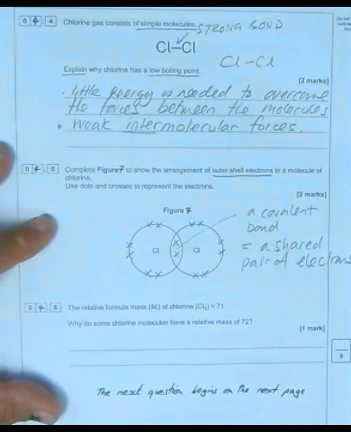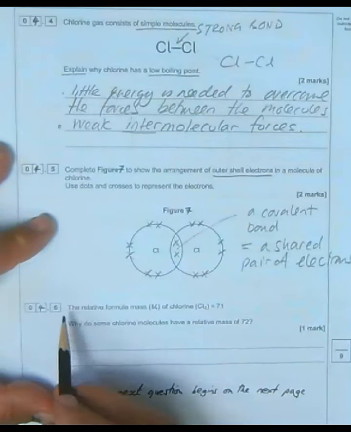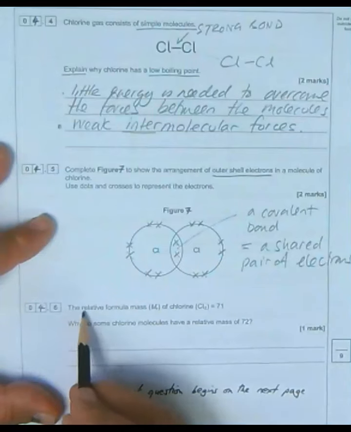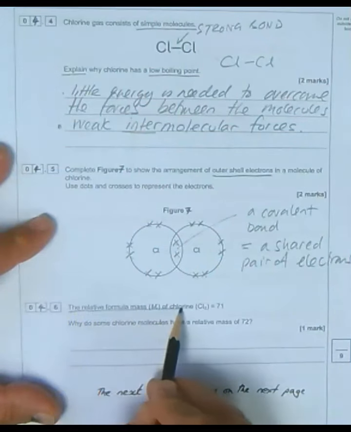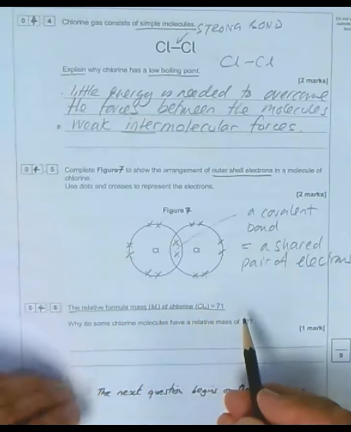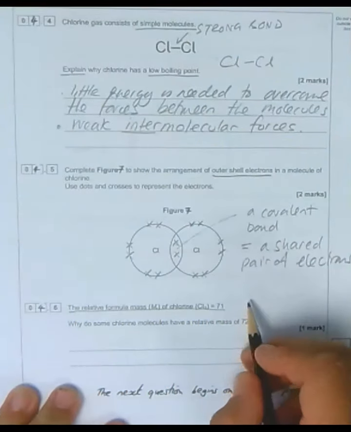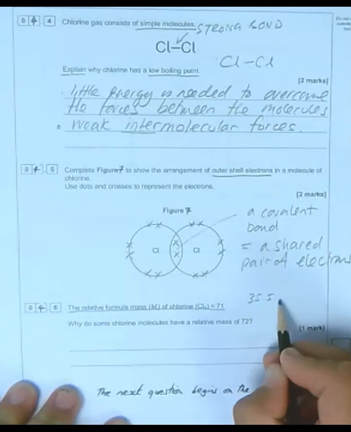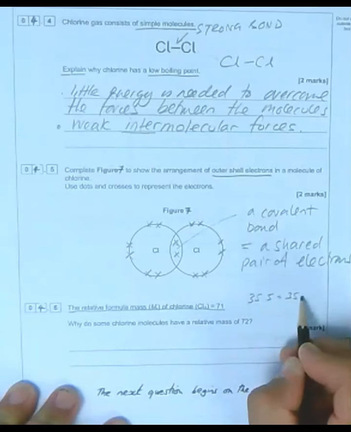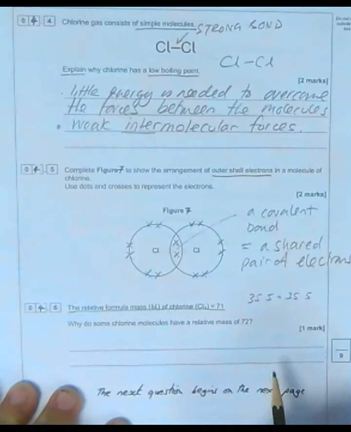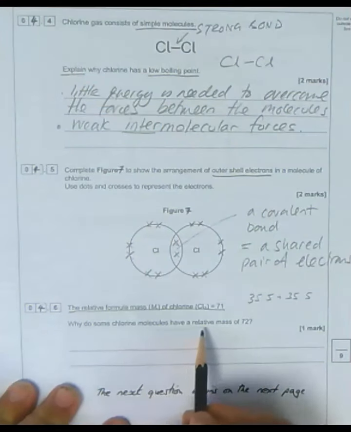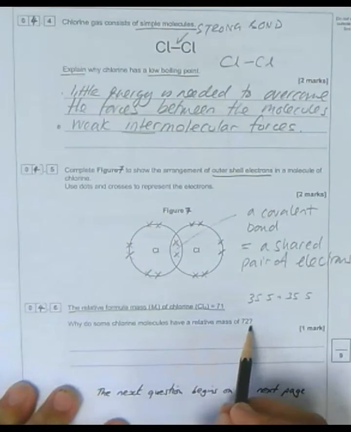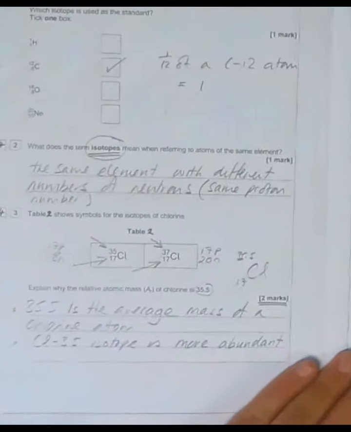The final question in this chemistry section here is asking you to use a little bit of thinking. The relative formula mass of chlorine, Cl2, is 71. That's because most chlorine is 35.5 on average plus 35.5 on average, which equals 71. Some chlorine molecules have a relative mass of 72. I'm looking back in the question to my original information over here.